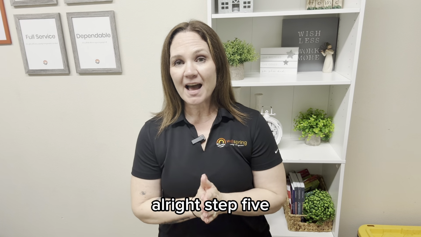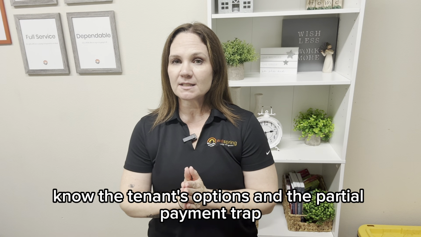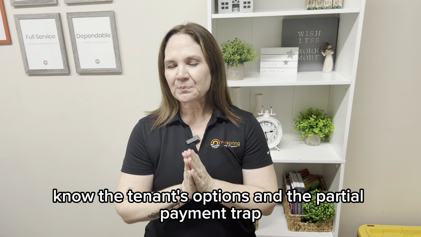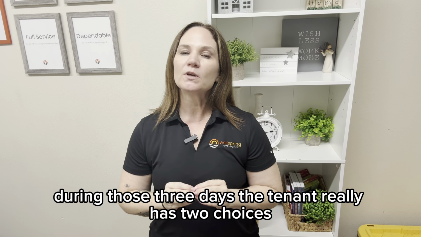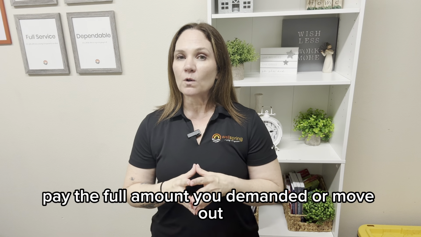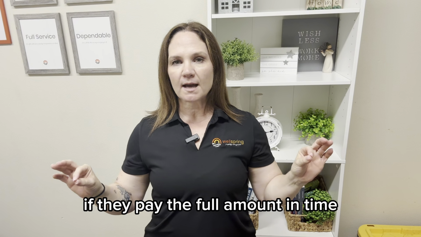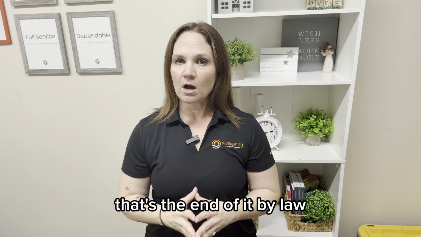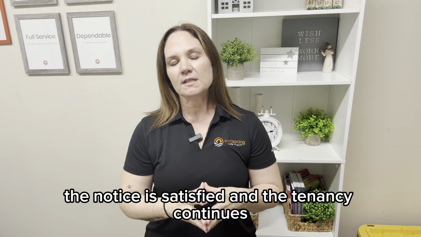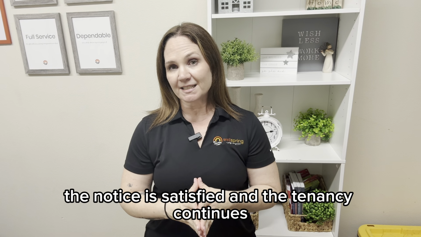All right, step 5, know the tenant's options and the partial payment trap. During those 3 days, the tenant really has 2 choices: pay the full amount you demanded or move out. If they pay the full amount in time, that's the end of it. By law, you accept the payment, the notice is satisfied, and the tenancy continues.